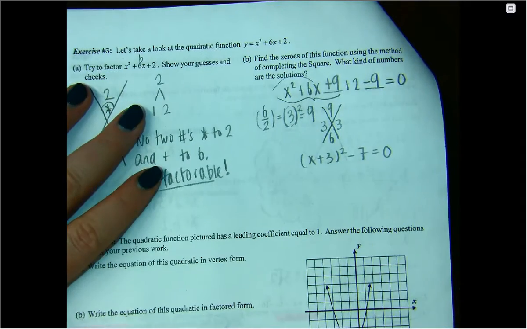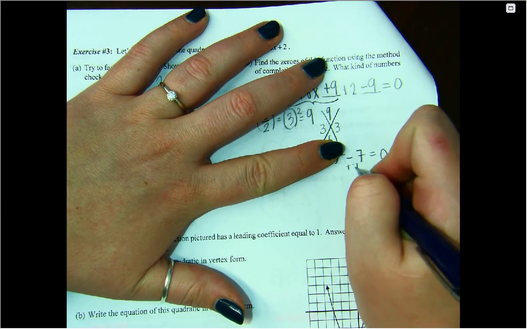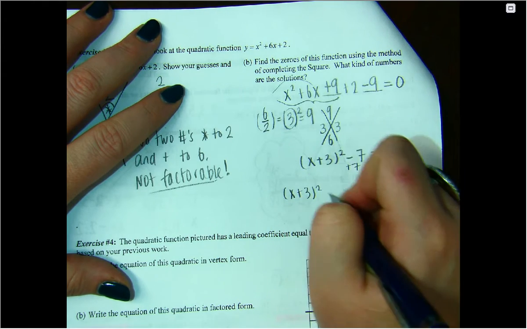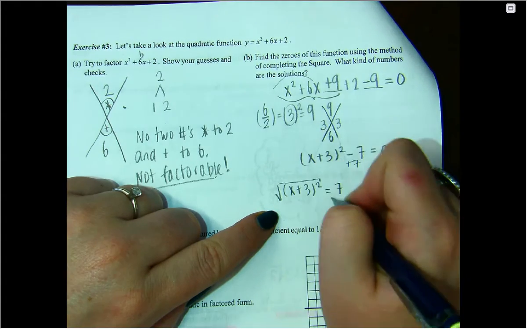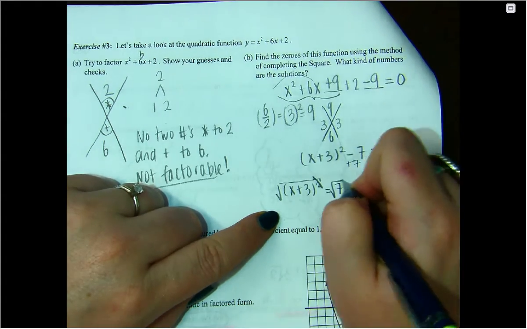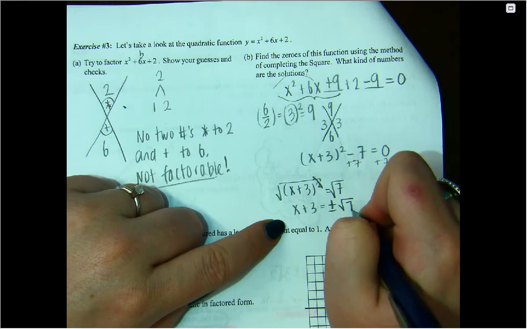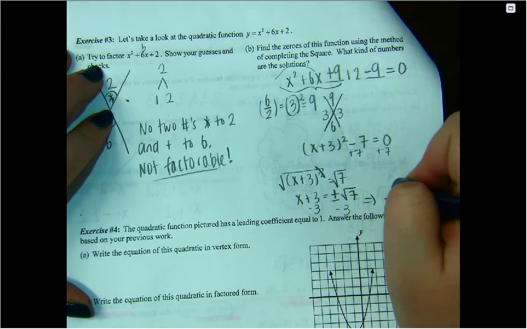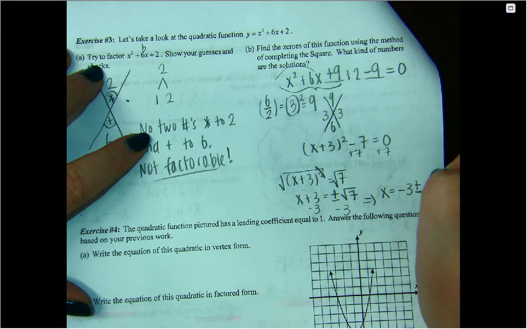Okay. So now I'm just going to go right on my way and solve this. The first thing I'm going to do is add 7, and I get x plus 3 all squared equals 7. I'm going to take the square root. That eliminates the square, and I get x plus 3 equals plus or minus radical 7. And I'm going to subtract 3. This gives me x equals minus 3 plus or minus radical 7.